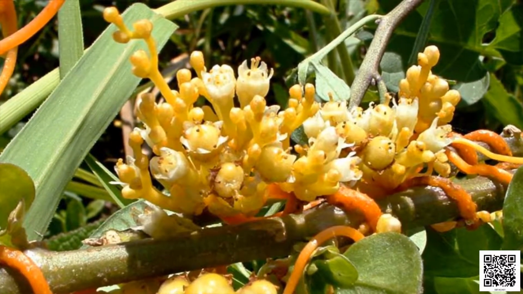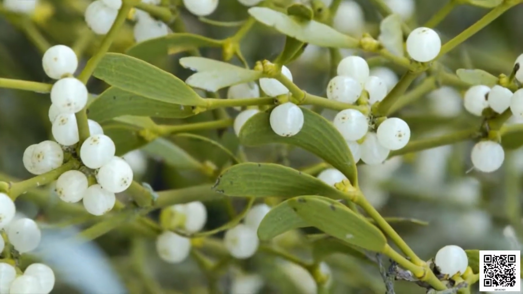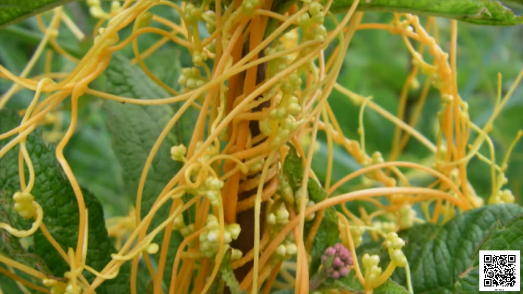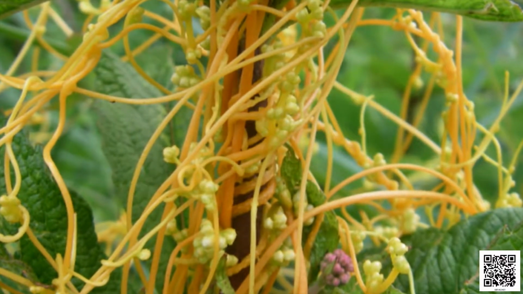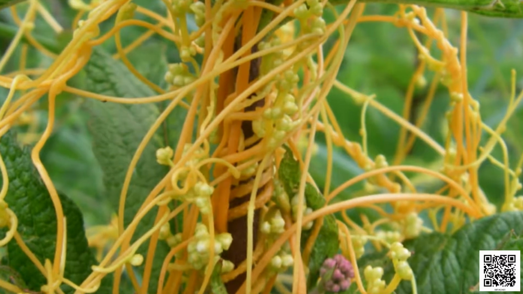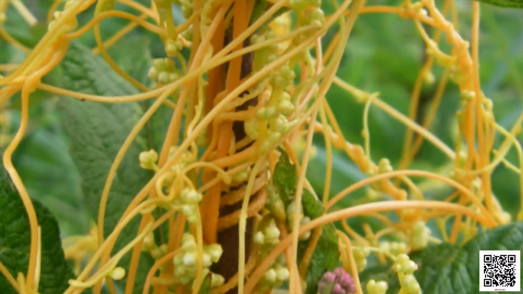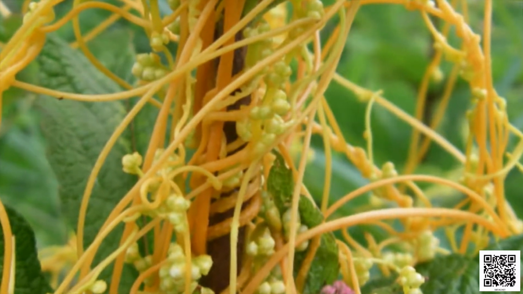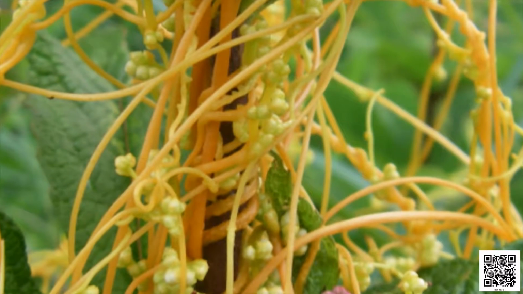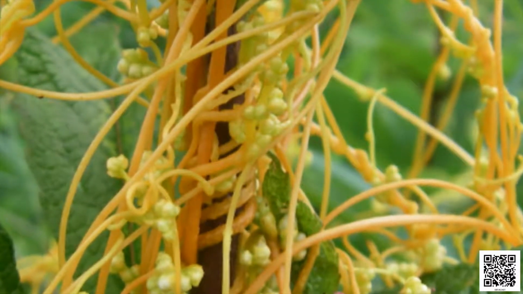You all must have seen this yellow, slender, thread-like structure around the stems of plants. This is a cuscuta plant. You will be surprised to know that this cuscuta plant obtains its nutrition from the plant on which it is present, as it does not contain chlorophyll and cannot prepare its own food.